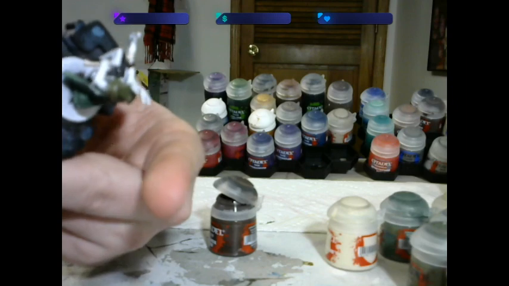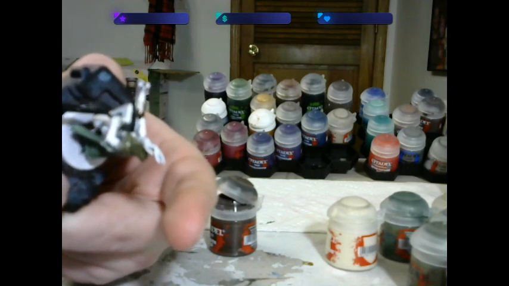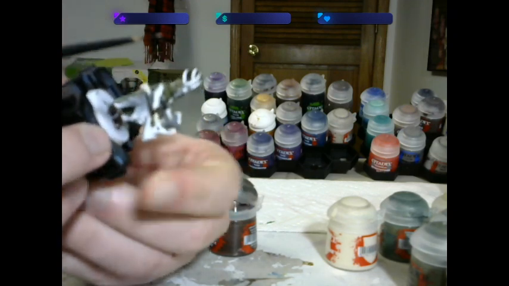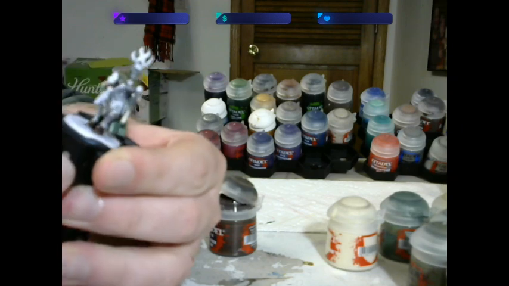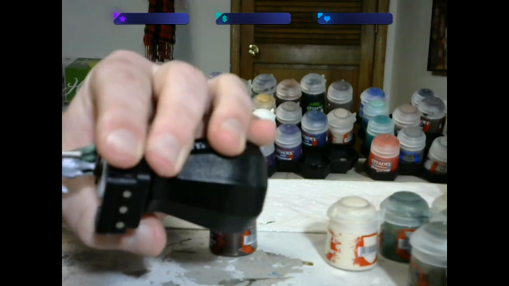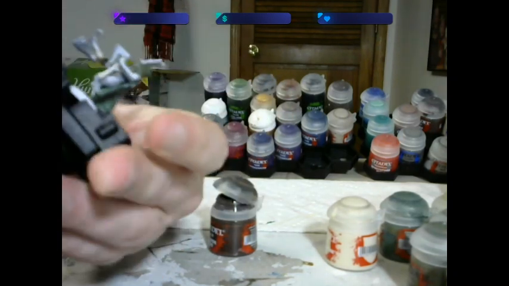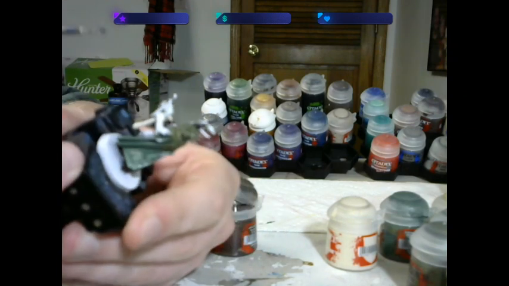I don't know if I'll even paint this guard, because I don't think any of the Eternal Guard have that kind of hand guard on their weapon, so there's no need to paint it.